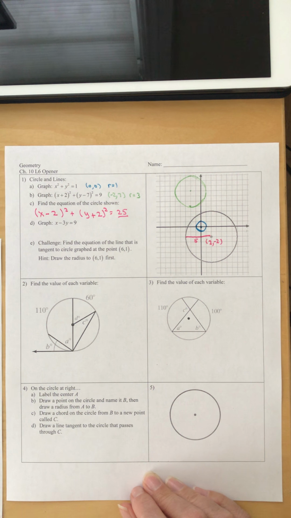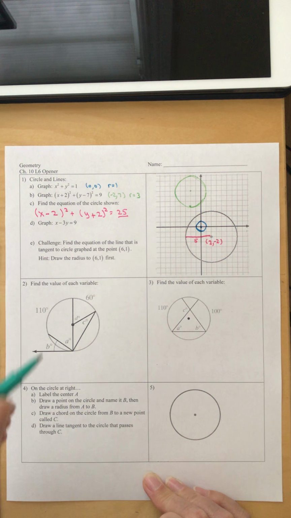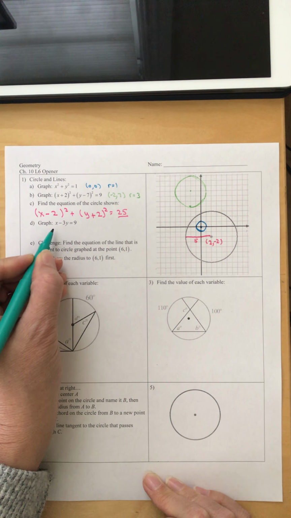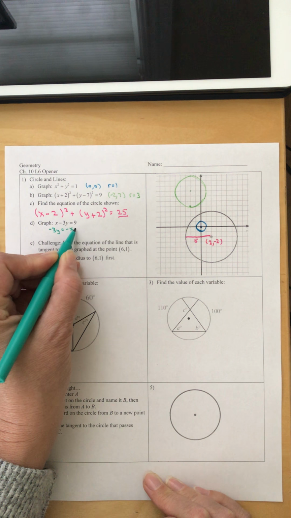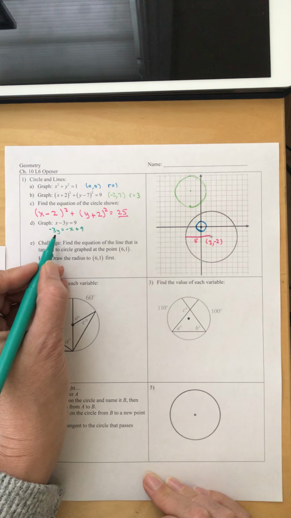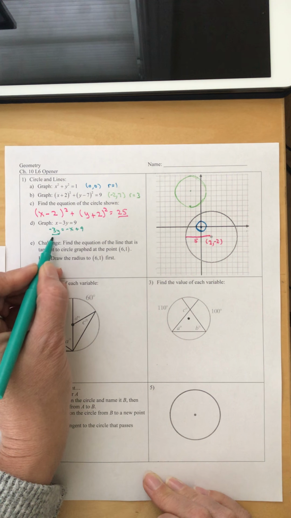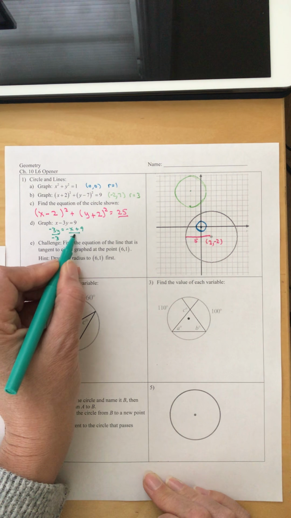Then just for review, we're supposed to graph this line. x minus 3y equals 9, and so I'm going to change it to y equals form by subtracting an x from both sides, and then divide by -3.